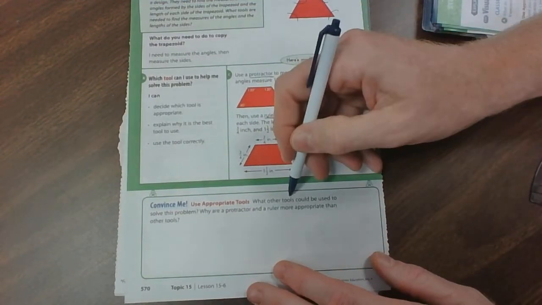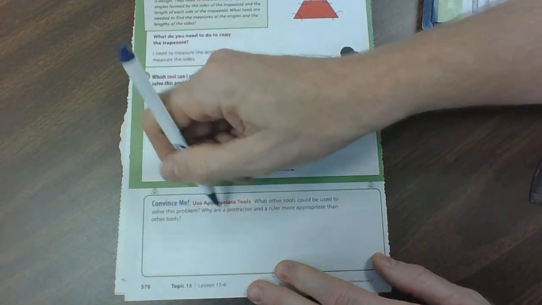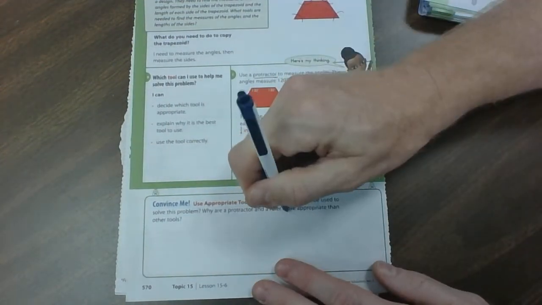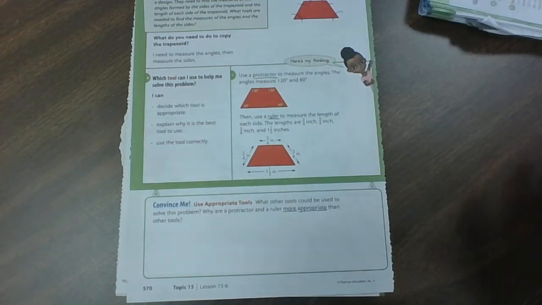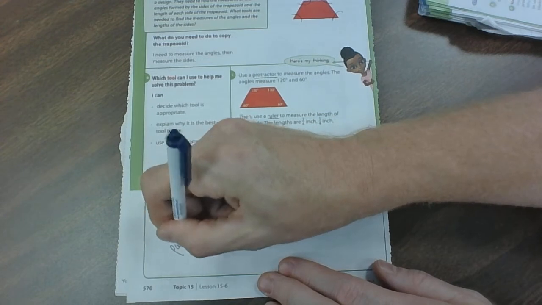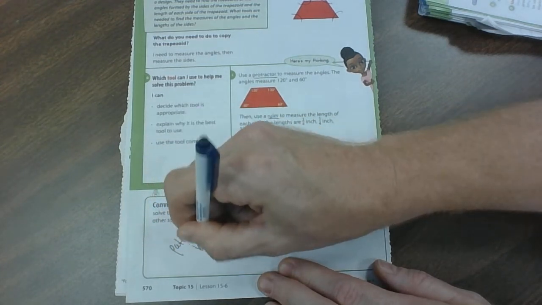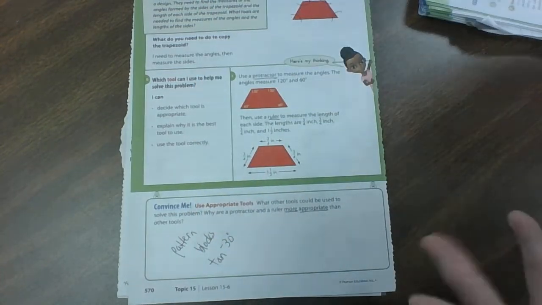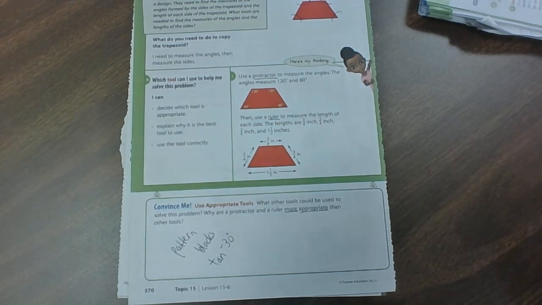Down here at the bottom, what other tools could be used to solve this problem? Why are a protractor and a ruler more appropriate? When they're saying more appropriate, they're just asking which one is the better one to use. If we used our pattern blocks, remember those pattern blocks we saw the other day? The tan one was, I think, 30 degrees. Some of them are already known, and we could have written them out and played around with those.